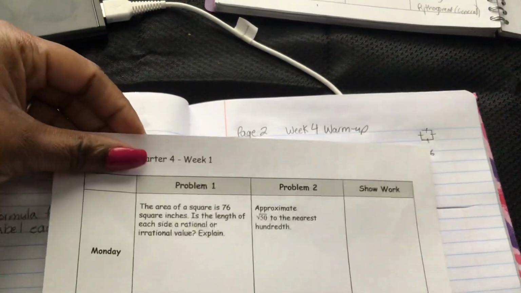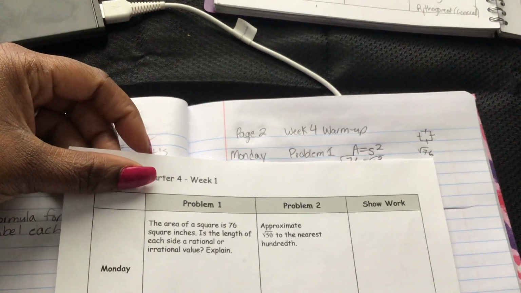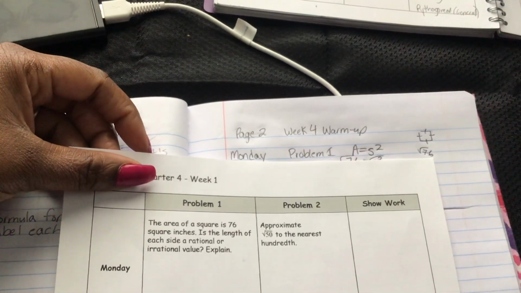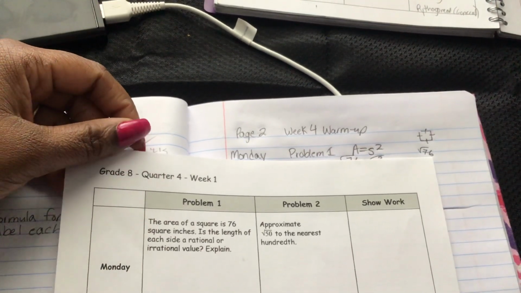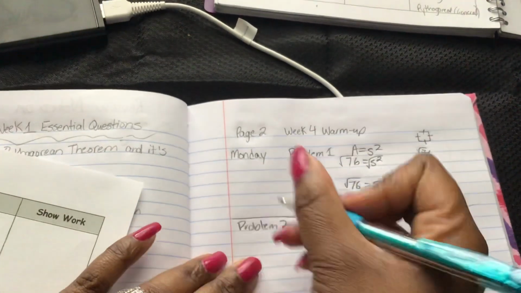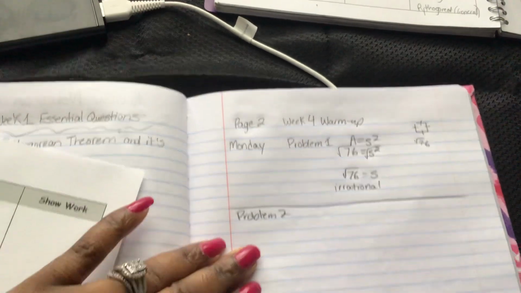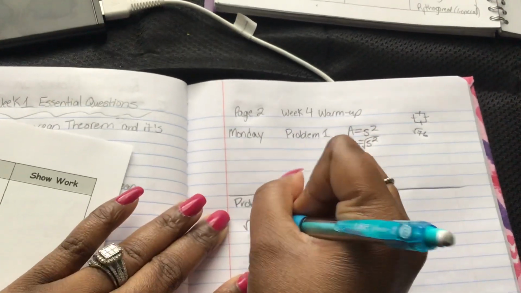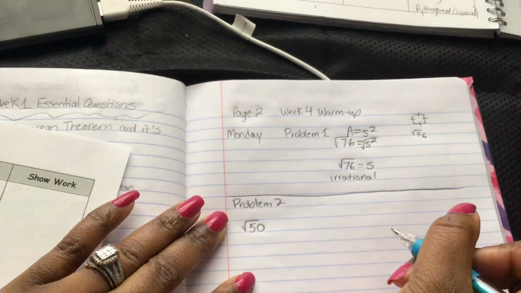All right. Okay, with problem number 2, it says approximate. So that means without the calculator, we're going to estimate to the nearest hundredth. Okay, so we got the square root of 50.